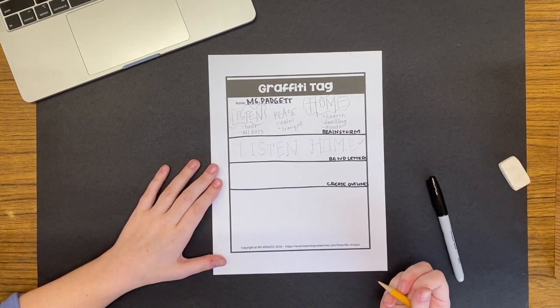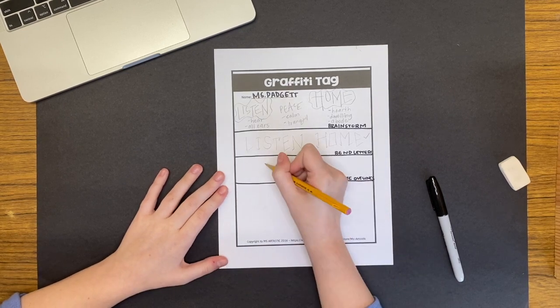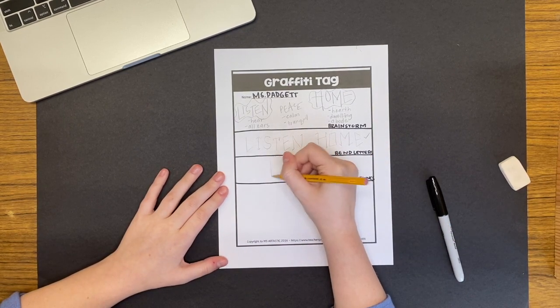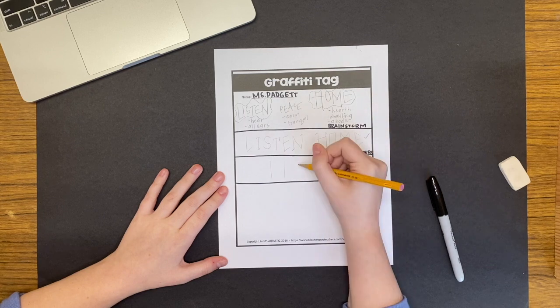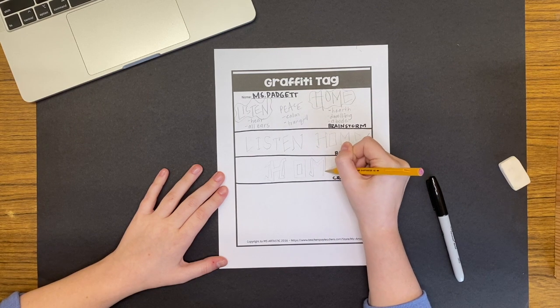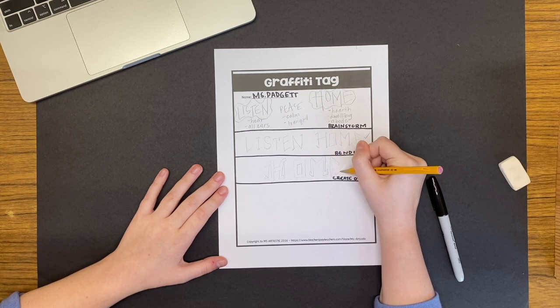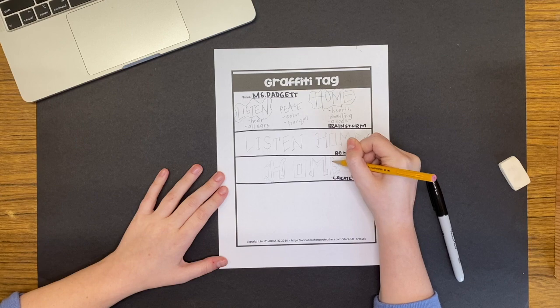So I decided on home, and now I moved on to the next step, which was creating the outline for that word. I wrote the letters normally, just like in the last section of this project. And then I did the boxes around each part of the letters, just like in the last project, but with my tag word instead of my name.